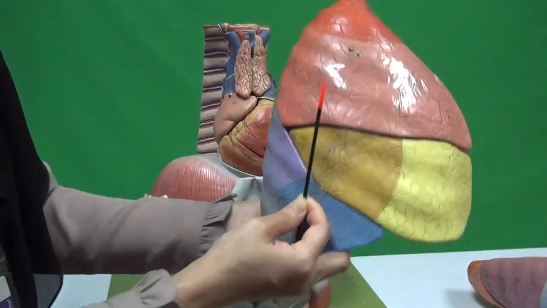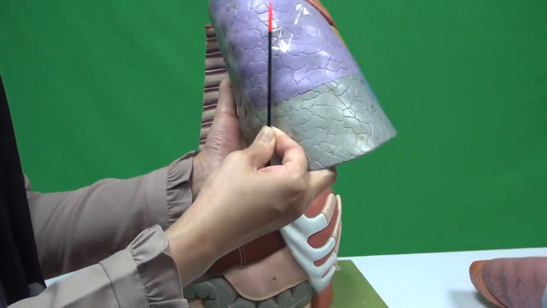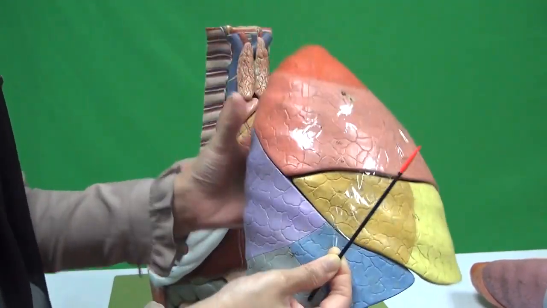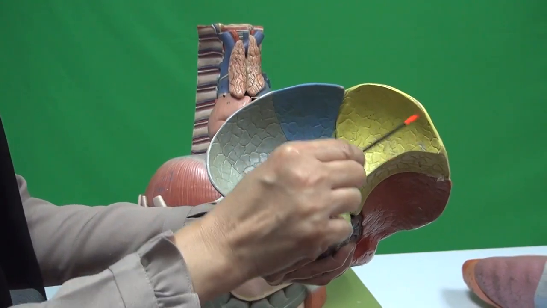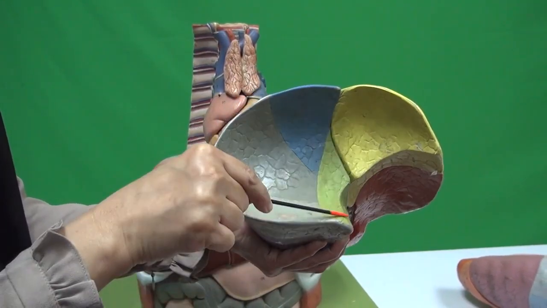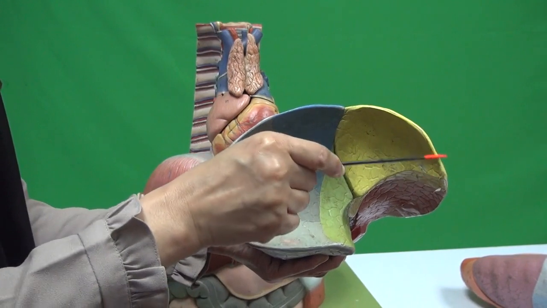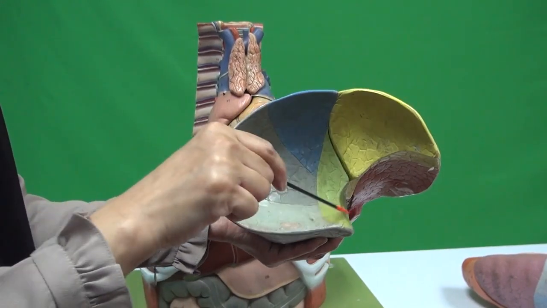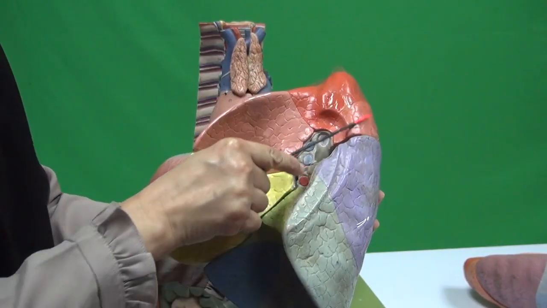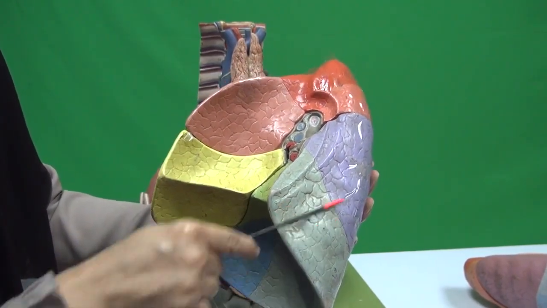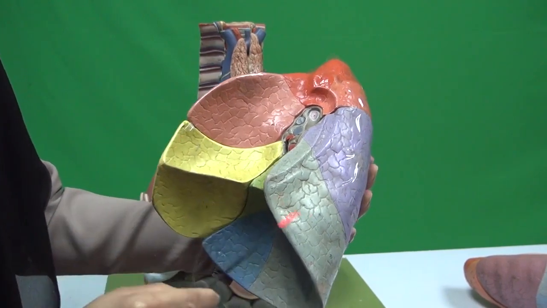Inferiorly you'll find the diaphragmatic surface of the lung, bounded by the inferior border. And lastly, the medial surface of the lung, which is the mediastinal surface of the lung.